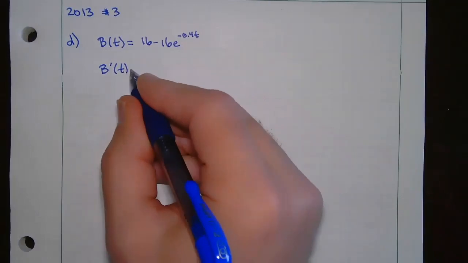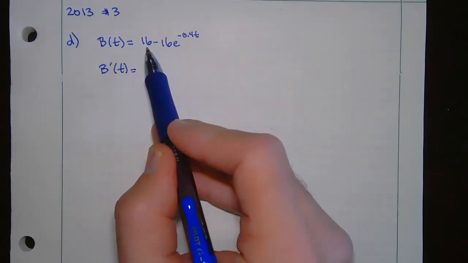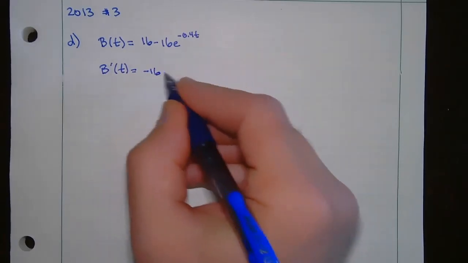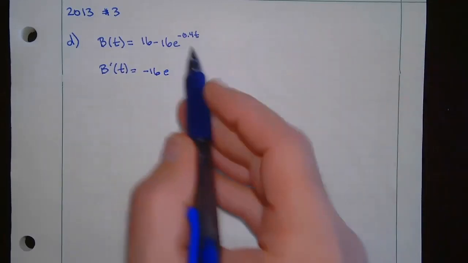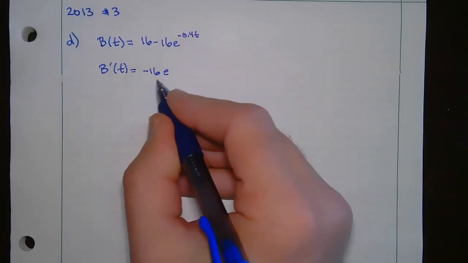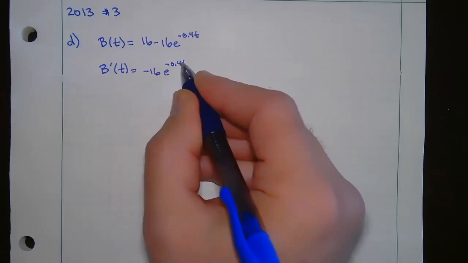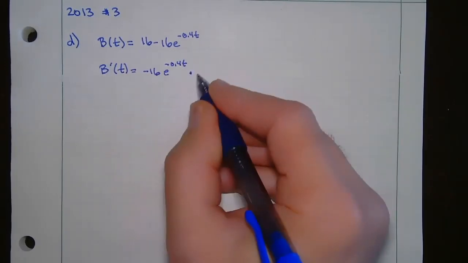To take the derivative, the derivative of 16 is 0, and then we have negative 16 times e to the negative 0.4t. And e to a power is e to that power times, by the chain rule, the derivative of the exponent, which is negative 0.4.